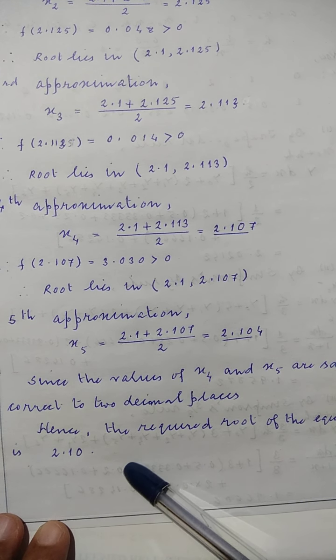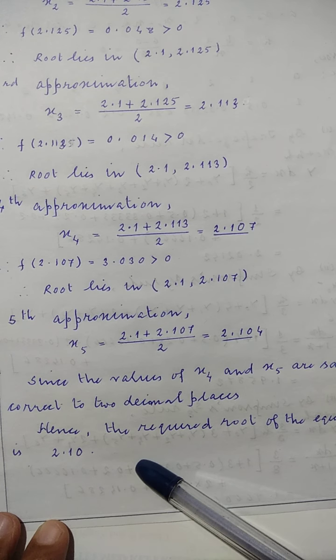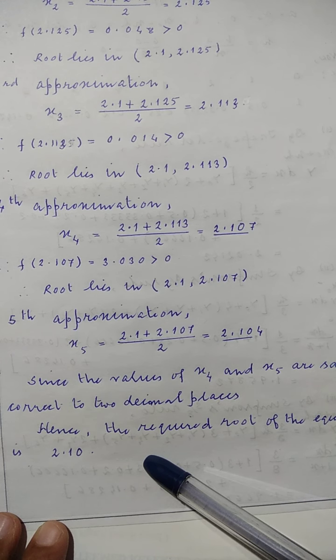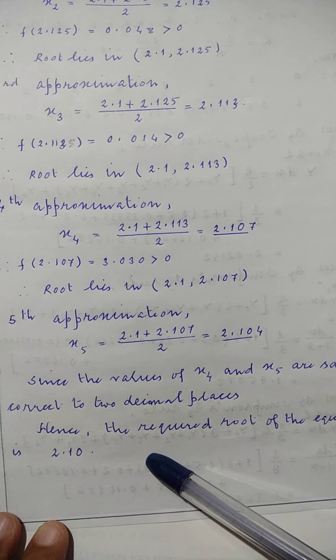So this way we can take the help of the bisection method to find the roots of algebraic and transcendental equations. Hope it is understandable.